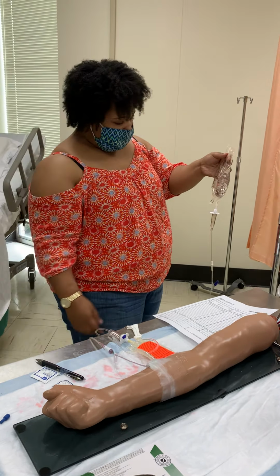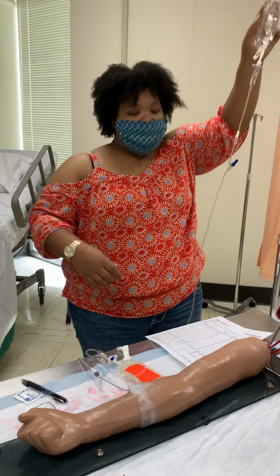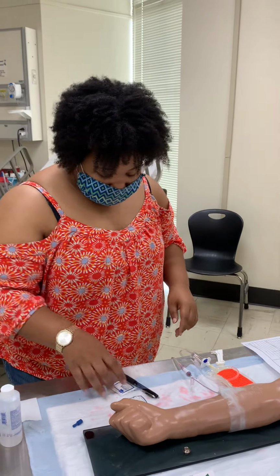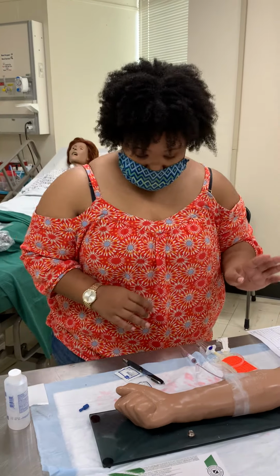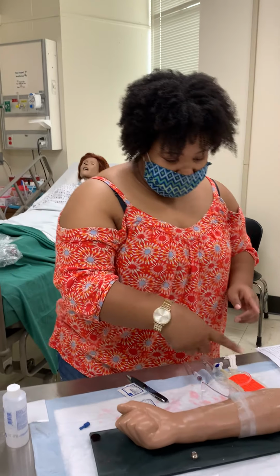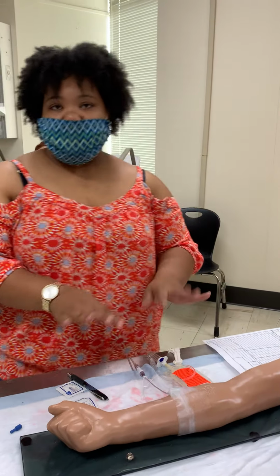And so I see that it's patent. Okay. So now I'm going to wash my hands, and I'm looking at their site to make sure that it's dry and intact and patent and everything.